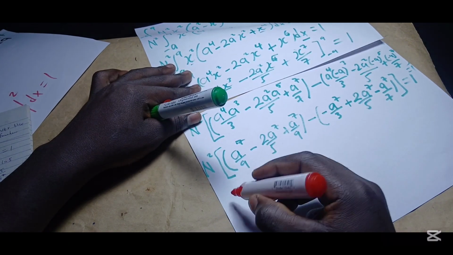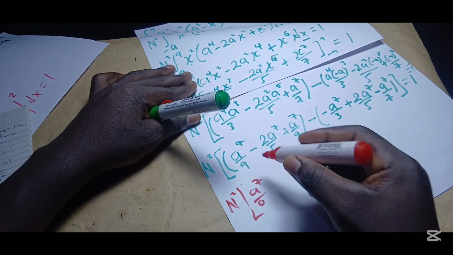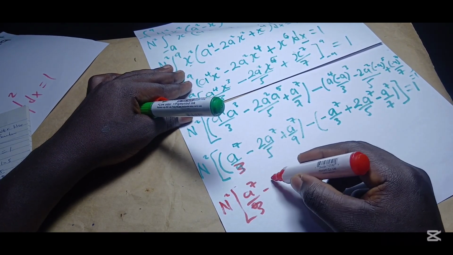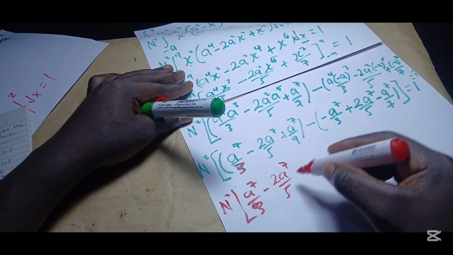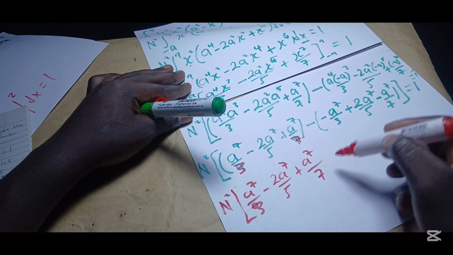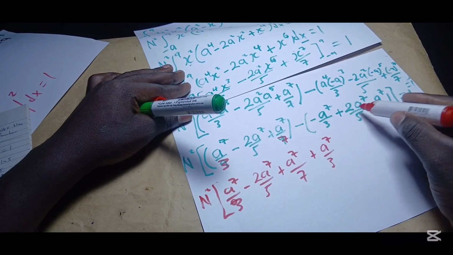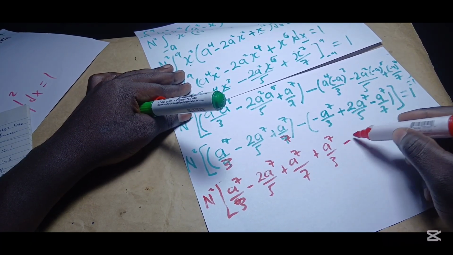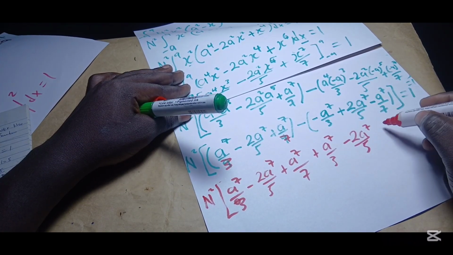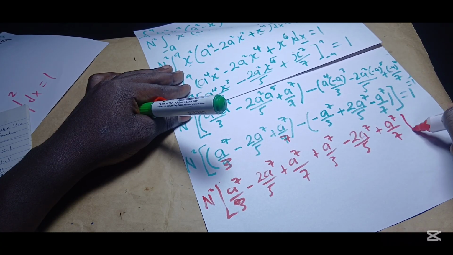So let's simplify everything. We are going to get n to the power 2, a to the power 7 over, is this 3 or 9? 3, right? 3 minus 2a to the power 7 over 5 plus a to the power 7 over 7. Minus minus gives us plus a to the power 7 over 3. Minus multiplied by positive 2a to the power 7 will give us minus 2a to the power 7 all over 5. Minus multiplied by minus a to the power 7 over 7 gives us positive a to the power 7 over 7. Then bracket all equal 1.